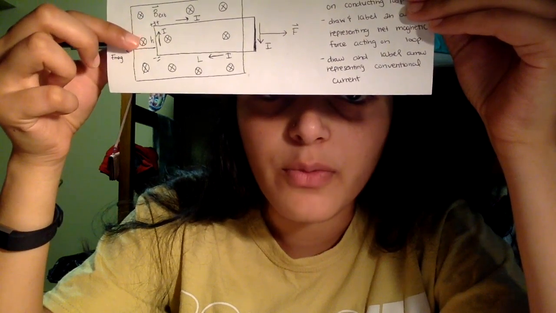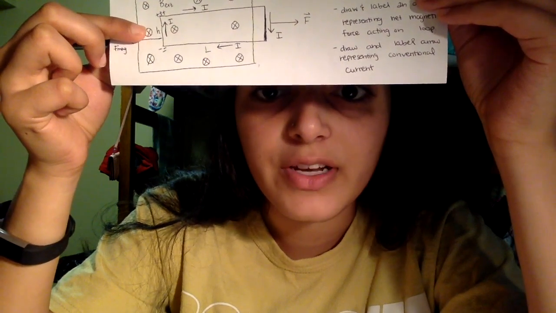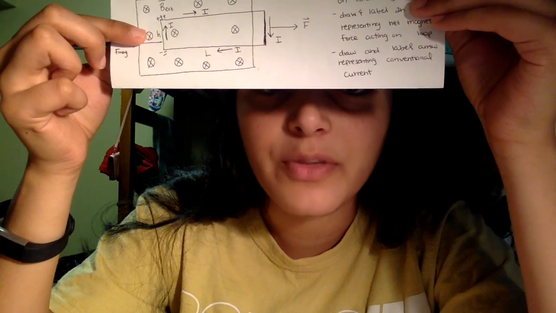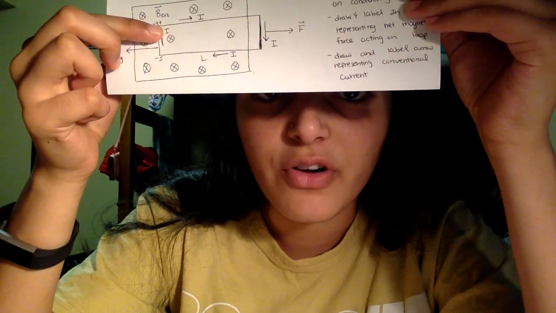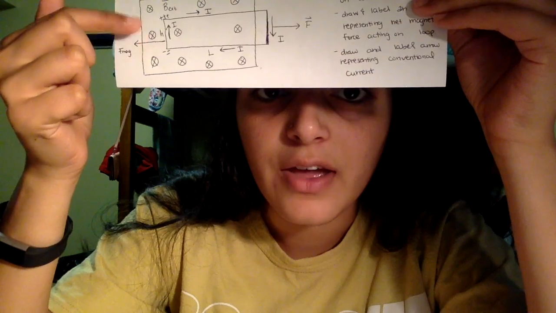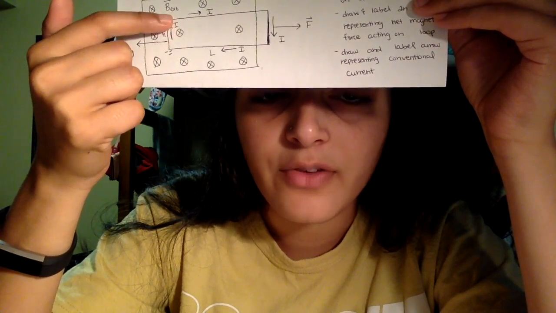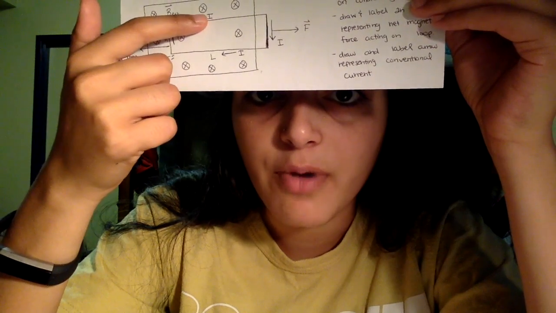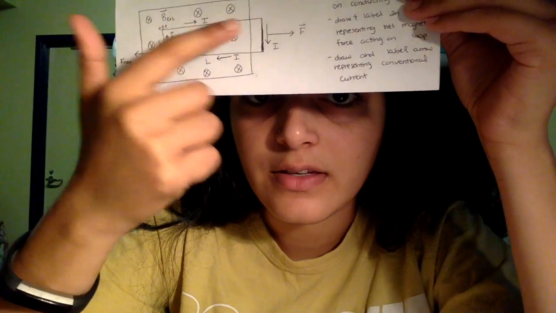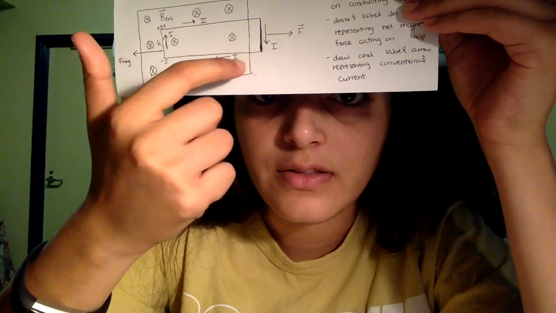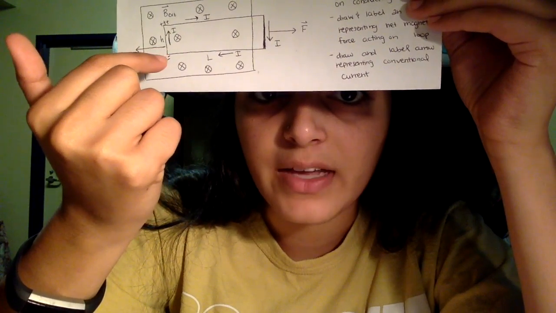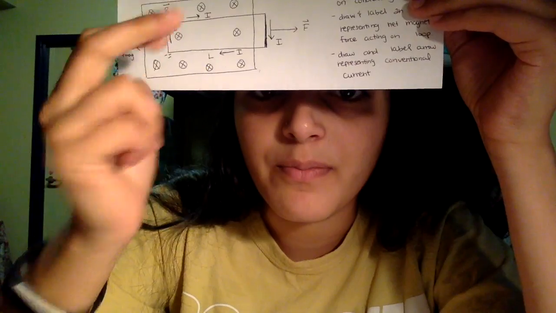In a loop with a battery, the conventional current goes out of the positive terminal and ends at the negative. So in this case, it's going out of the positive terminal, then down this way, and then back into the negative terminal of the battery.